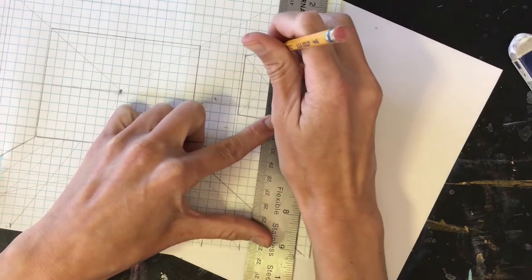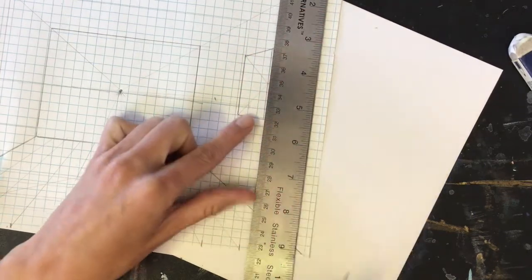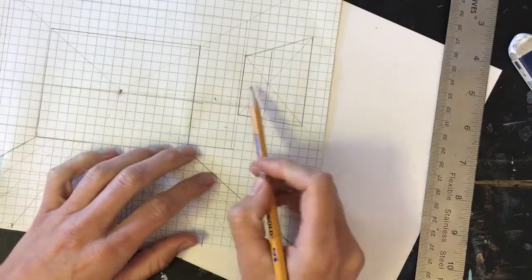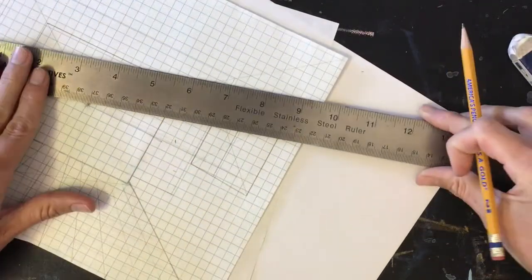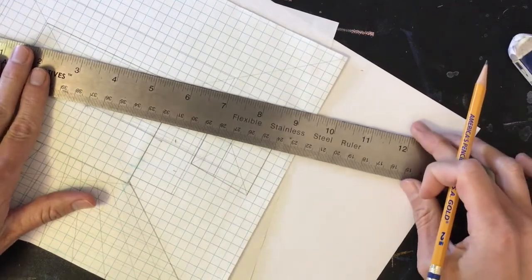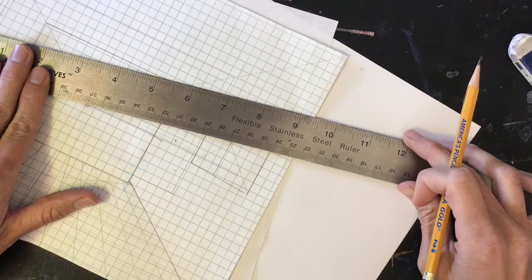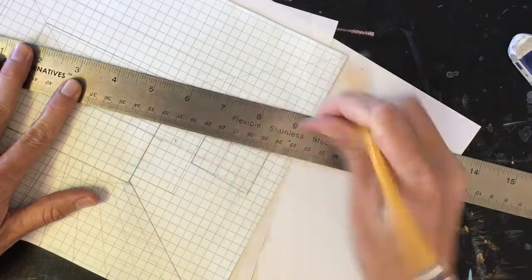So I'm going to draw a line right here. This could be a window that opens up, a sliding window, or if you want a classic X window, remember to draw your horizontal line in line with the vanishing point right in the middle there.